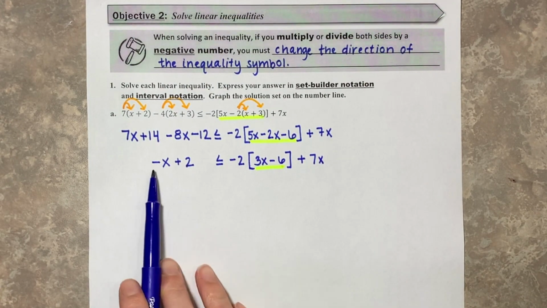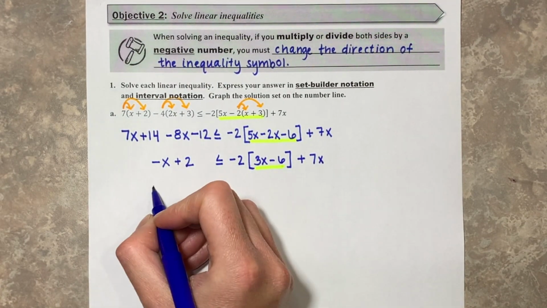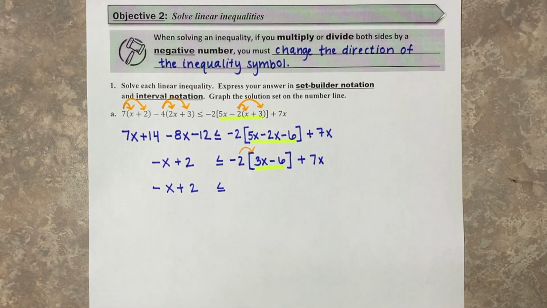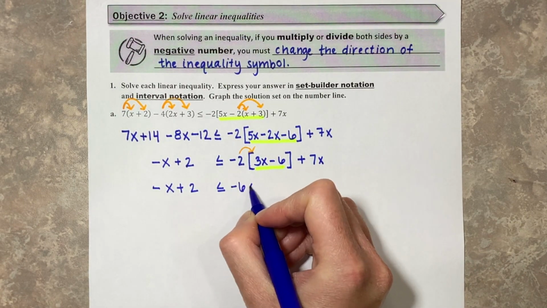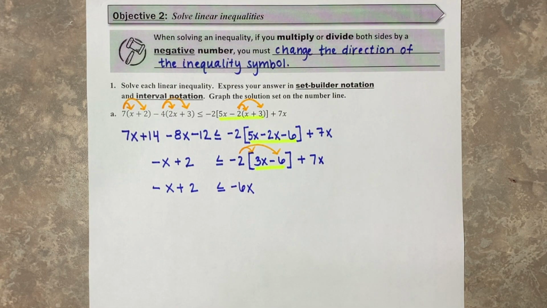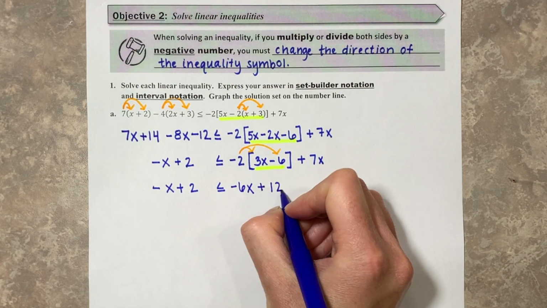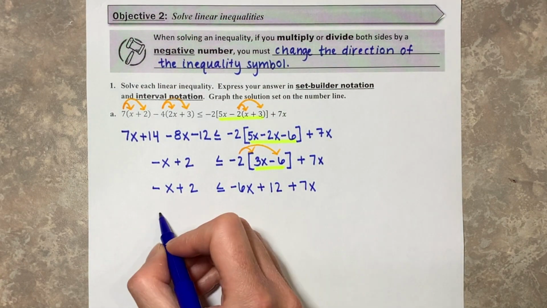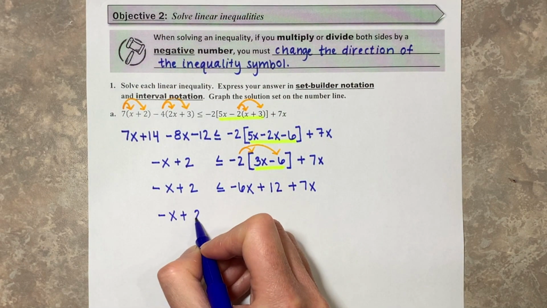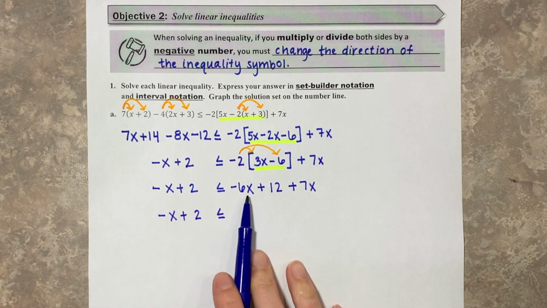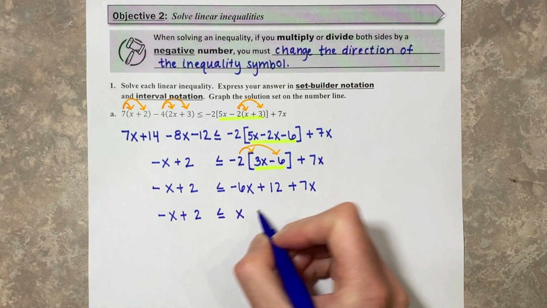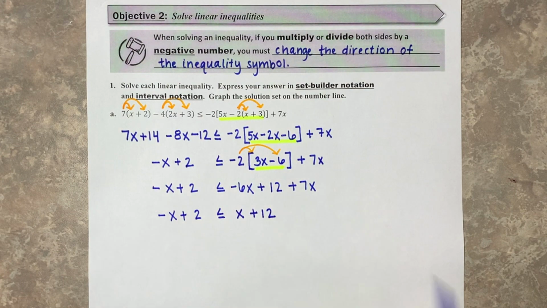Now, we can't simplify the left side any further, so I'll just bring down the negative x plus 2. Negative 2 times 3x will give us negative 6x, and negative 2 times negative 6 will give us a positive 12. And we'll continue to bring down the negative x plus 2. And let's see, on the right, negative 6x plus 7x will give us 1x or x. And then we'll bring down the plus 12.